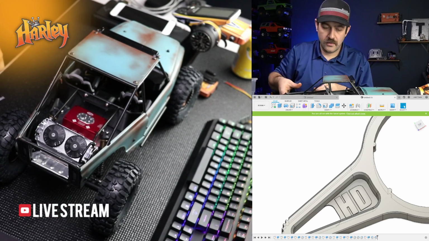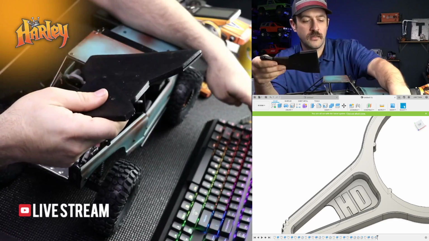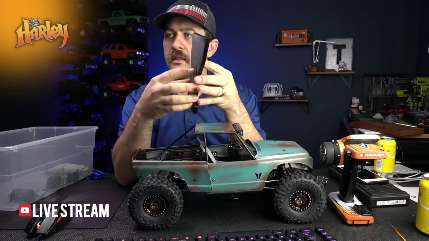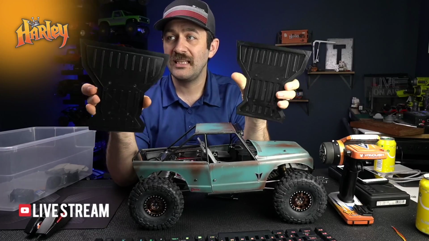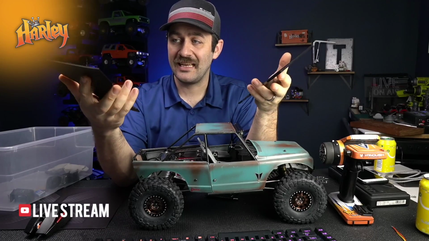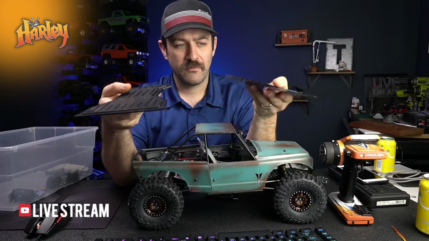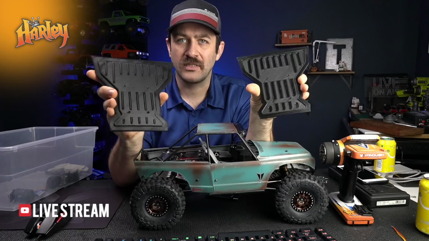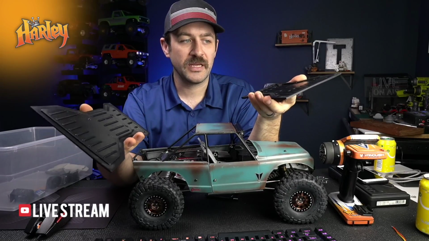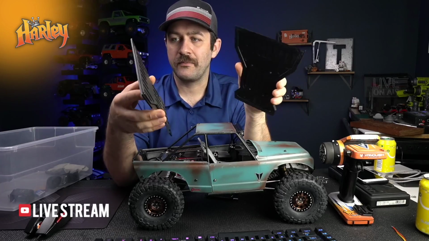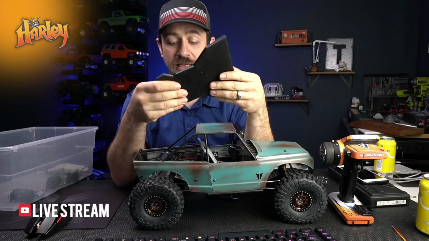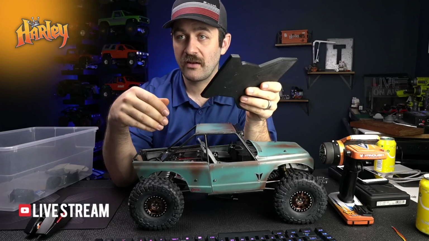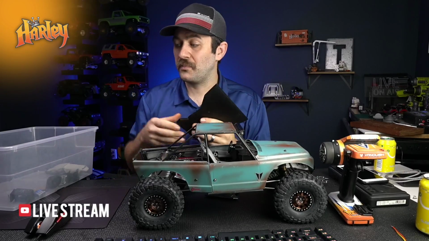So to do that, I printed these big pieces here. Each of these pieces, because of the size and the thickness of them, is over 7 hours to print each, so they're big pieces. But then I take these and I put this aluminum between them and smash them together with a hammer, basically, and create these pressed metal panels. We got a whole video on that process.